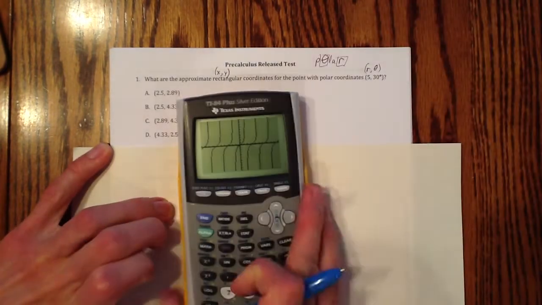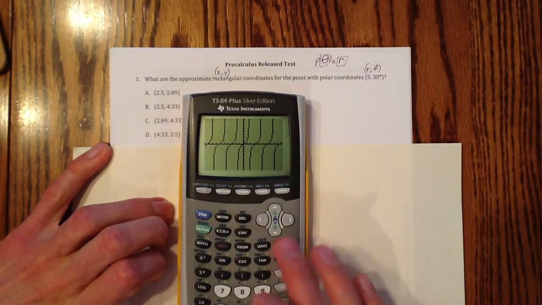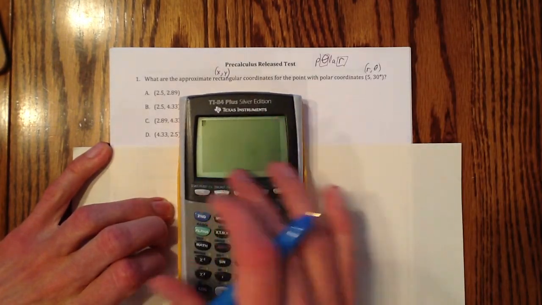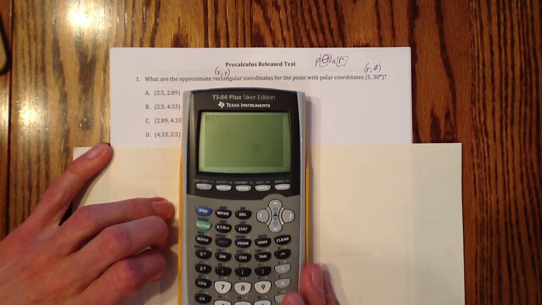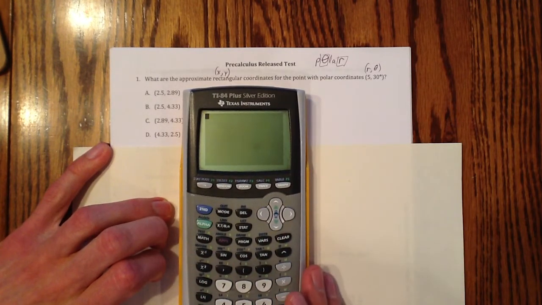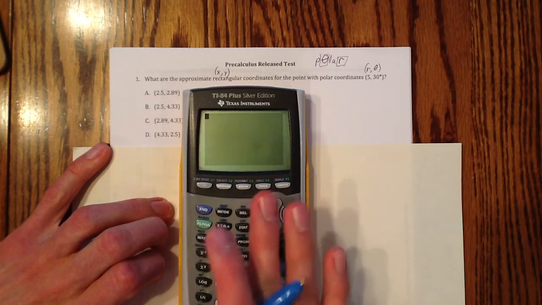So here goes. First thing I need to do, I'm going to clear out that last problem that I did. I'm not filming these videos in order, in case you're wondering. And because I'm not filming them in order, my calculator might be set differently than yours.